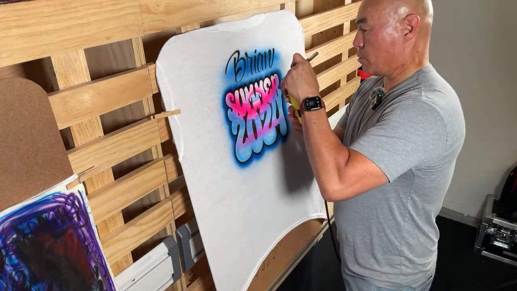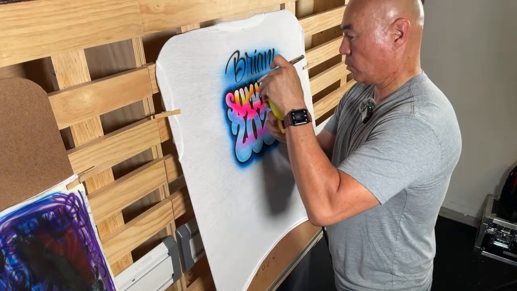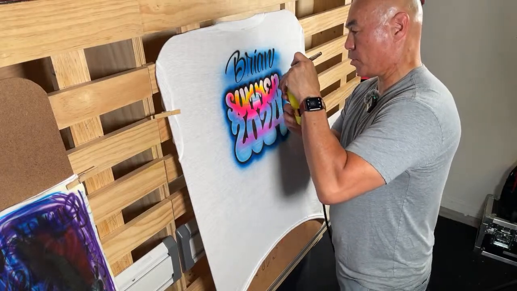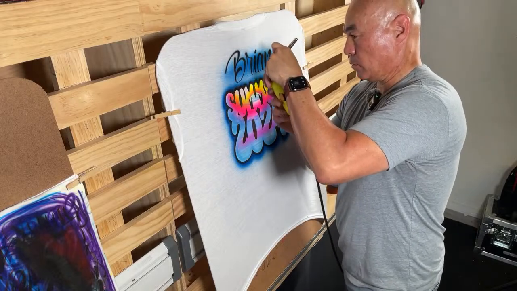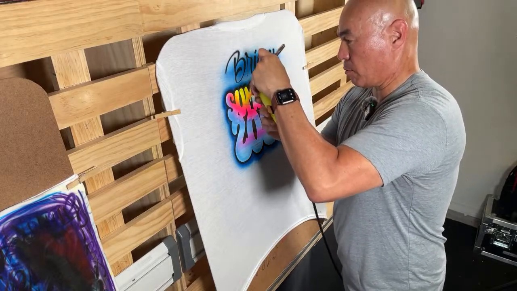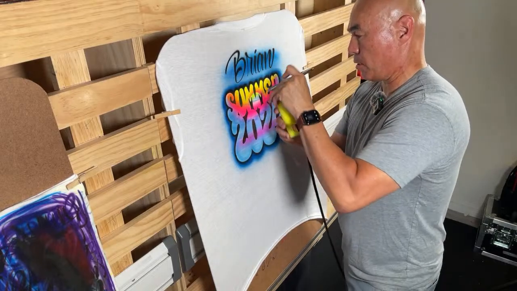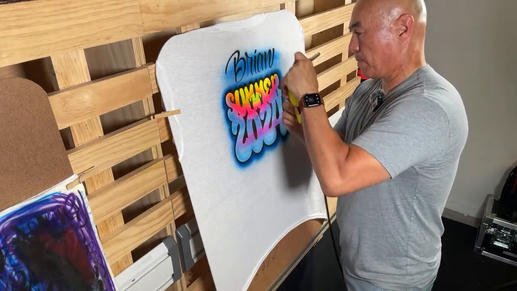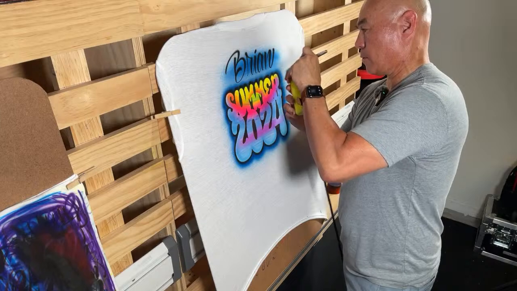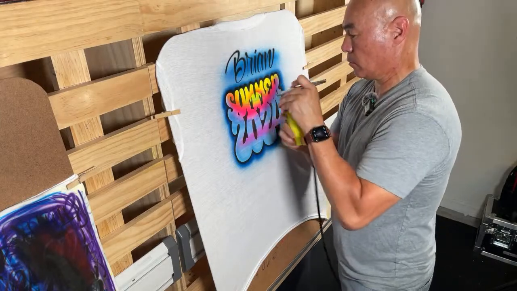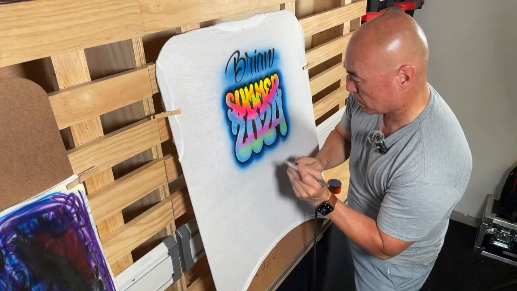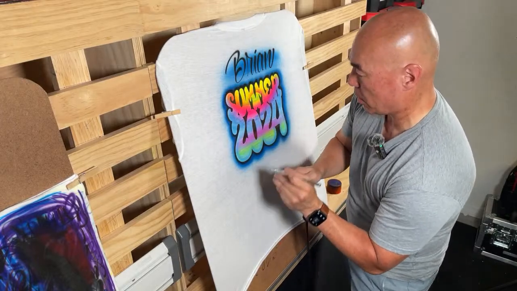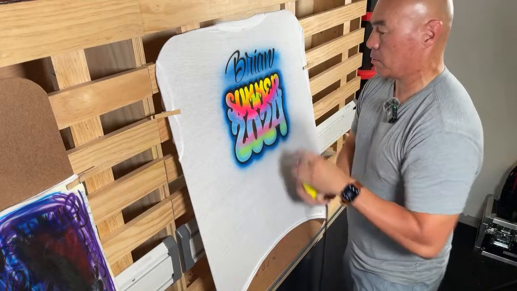And we'll do yellow. And of course the yellow will make orange. Keep it on the inside. I don't want to hit the blue because we know it'll turn green. It's already turning green on the light blue, but that's okay.